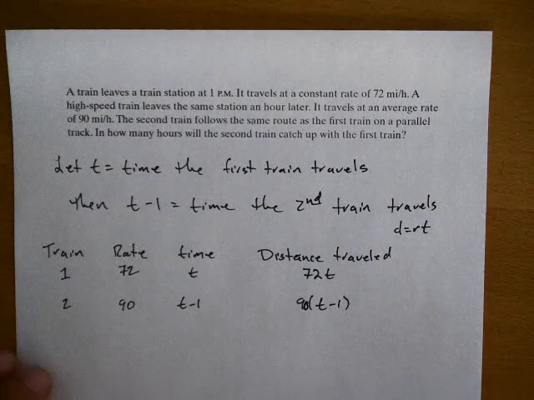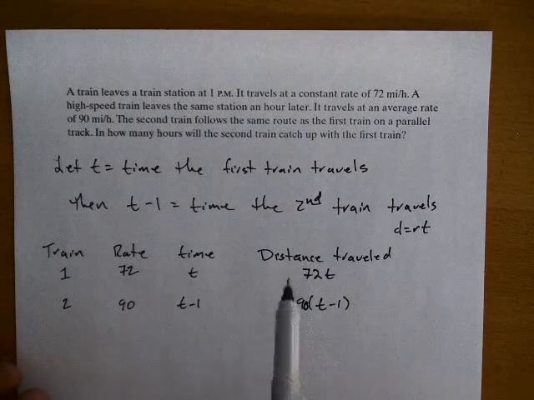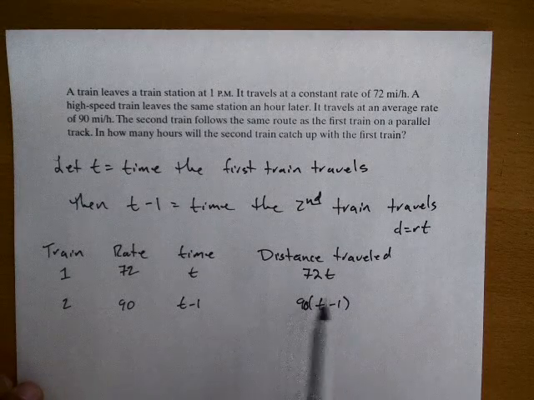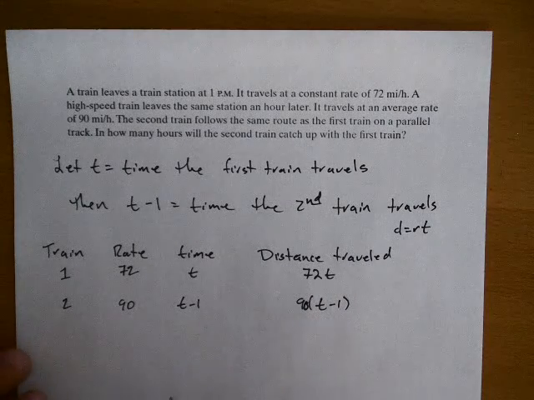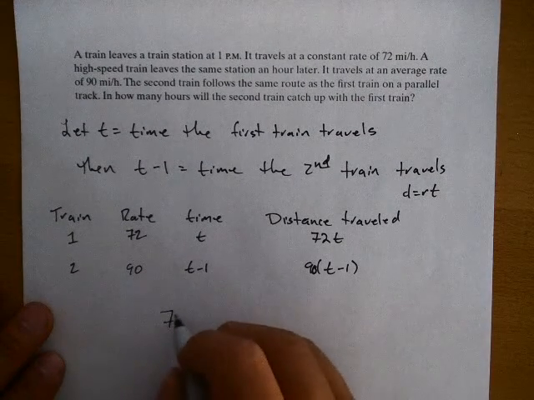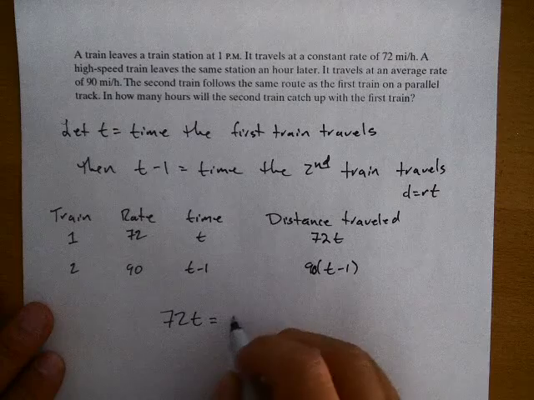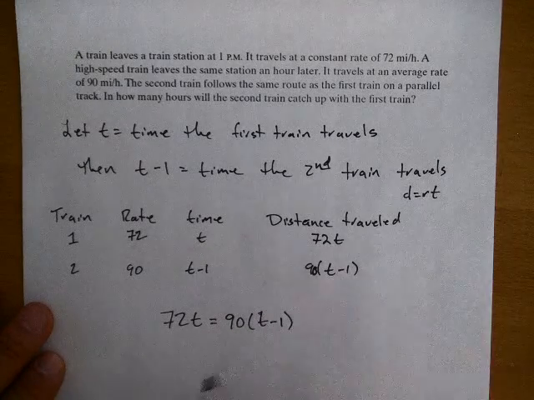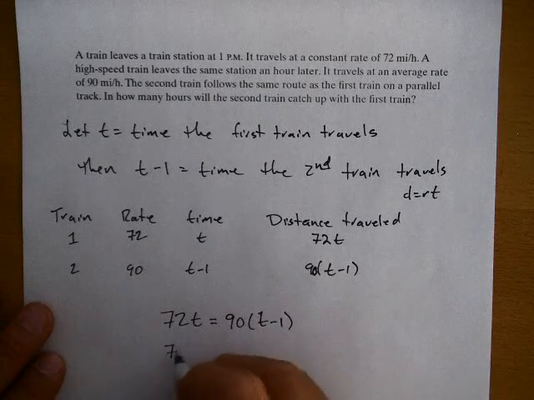Now, they should catch up to each other when they've traveled the same distance. So I'm going to set these two expressions equal to each other and make an equation. That means that 72t equals 90 times t minus 1. I'm going to attempt to solve for t.